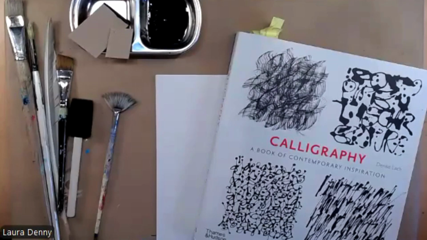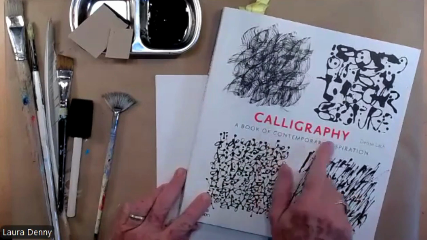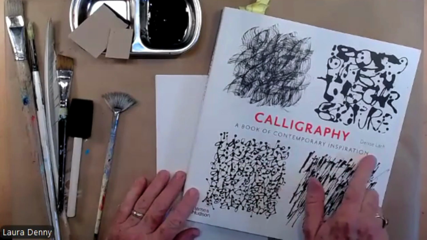Hello, in this demonstration, I will be exploring mark making with brushes and a variety of non-traditional tools, some of which are found objects. But first, I just wanted to point out this calligraphy book by Denise Lach.